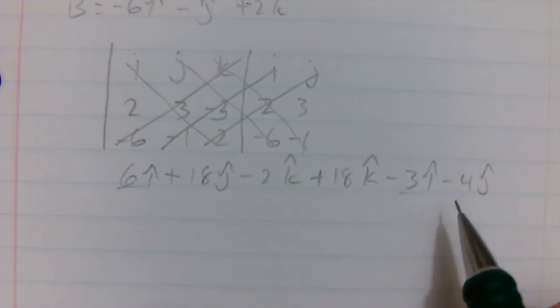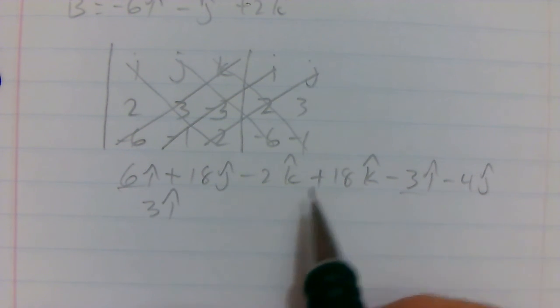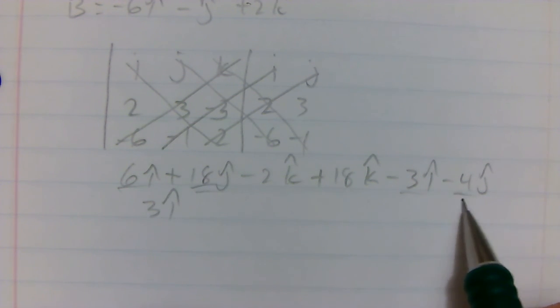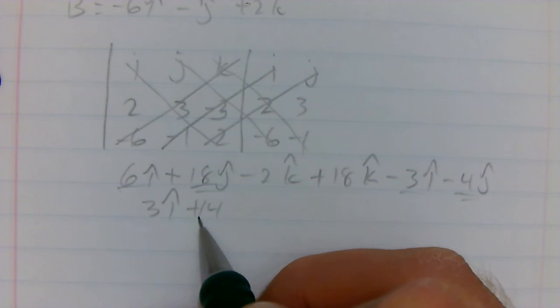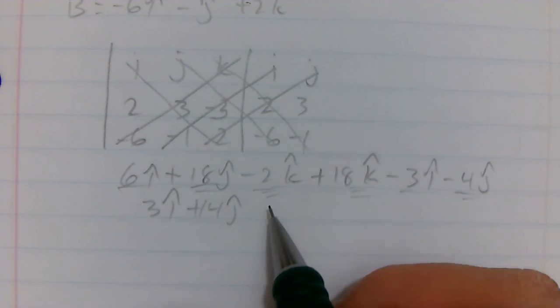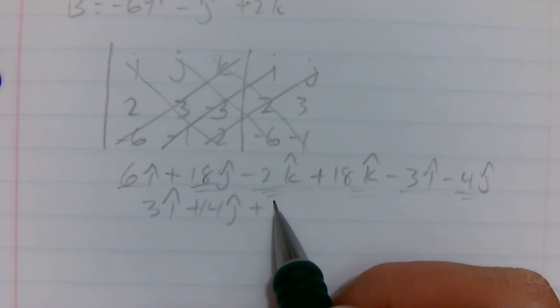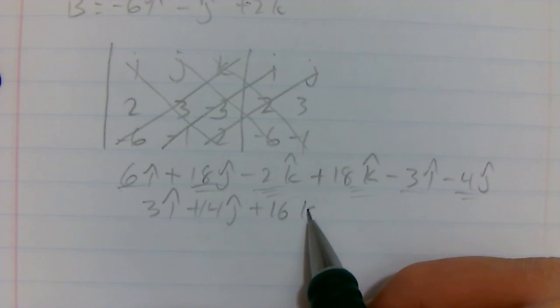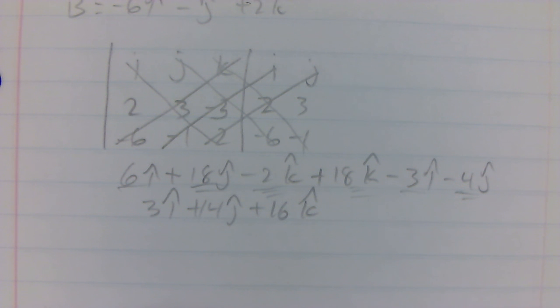So we'll combine the I's, and we get 3 in the I. Combine the J's, and we get 14 in the J. Combine the K's, and we get 16 in the K. And that's how I do it.